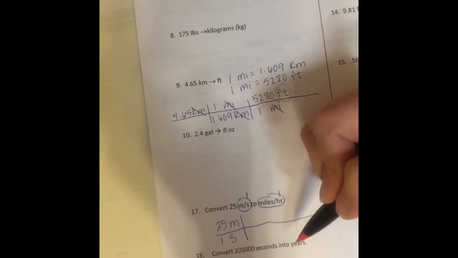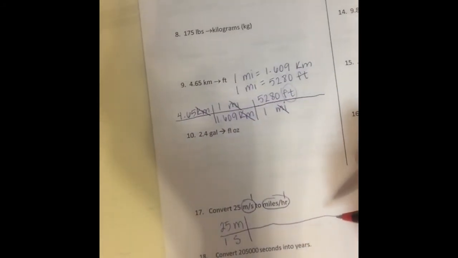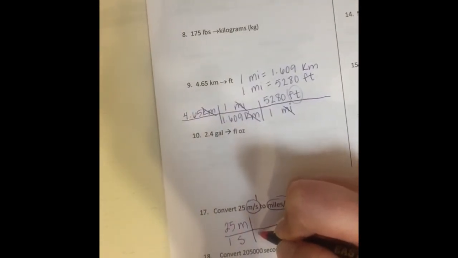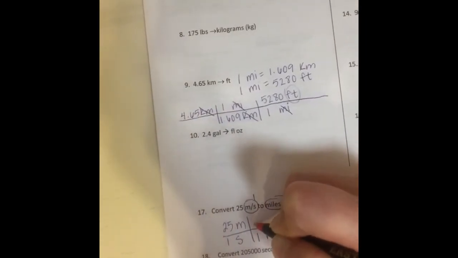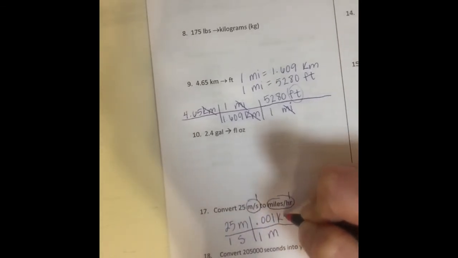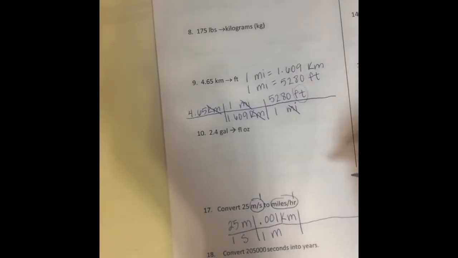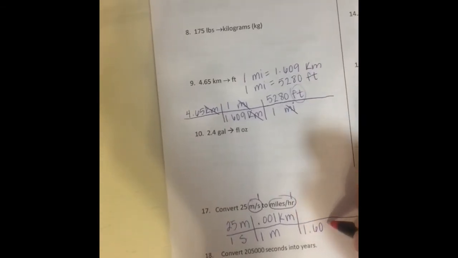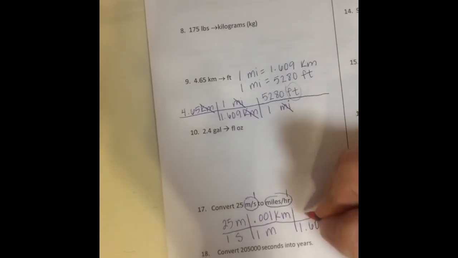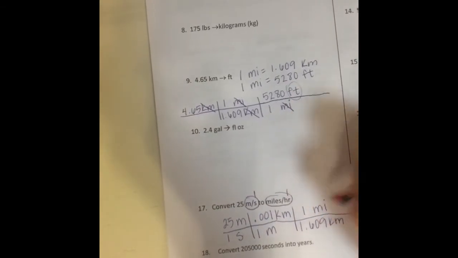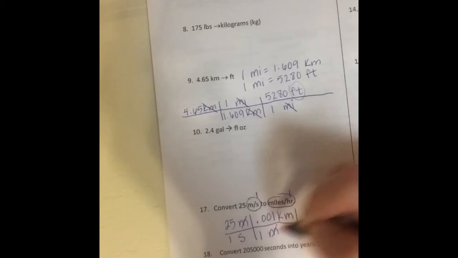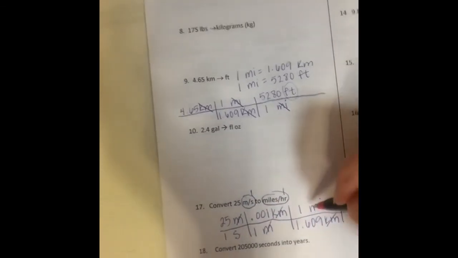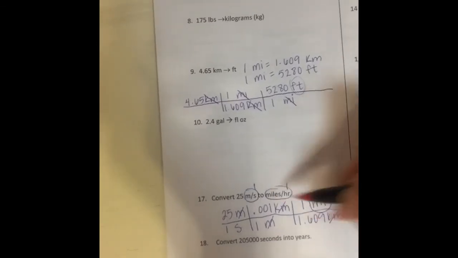So the way that this works is I need to convert meters to kilometers. So I know that in 1 meter, there's 0.001 kilometers. That's from the front, the metric conversion table. And then we just use the conversion factor that 1.609 kilometers is equal to 1 mile. So now meters canceled out, kilometers canceled out, and I'm left with miles, okay? Which is what I wanted.